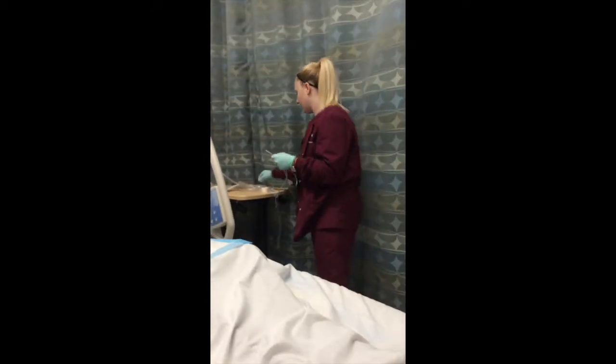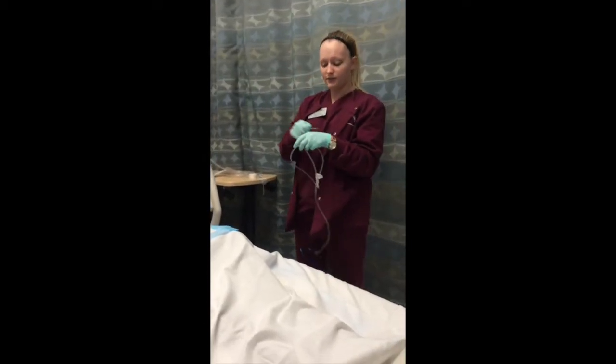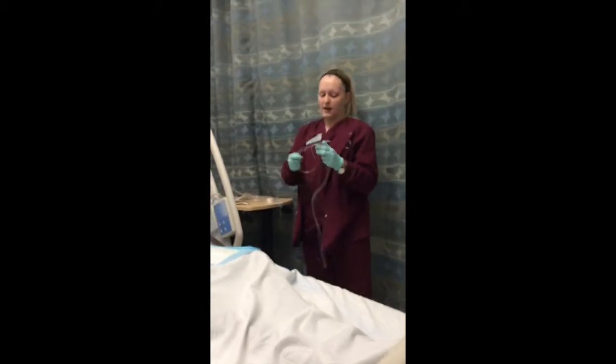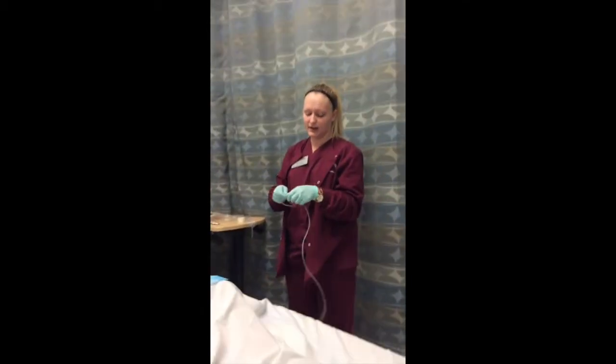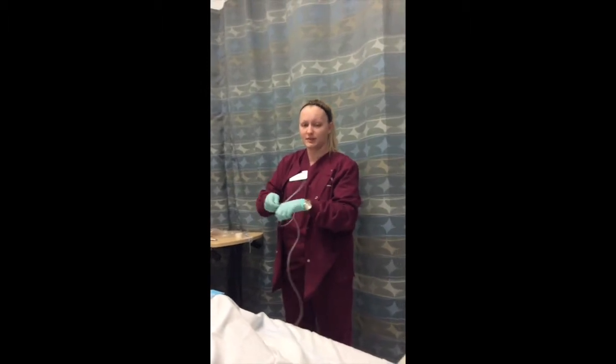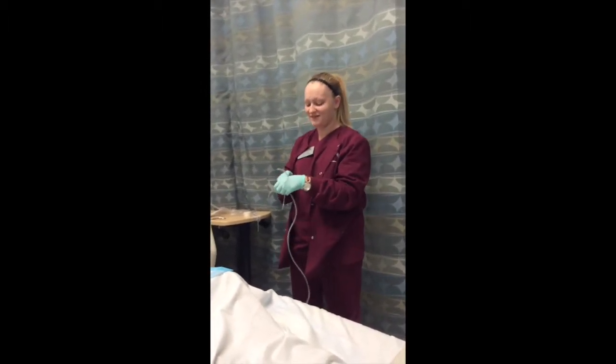Now I'm going to go ahead and get my lubrication and put it on my glove, really good, lots and lots of it. I'm going to get this real lubricated. I don't want to use this sparingly. I want to get lots on there because it's an uncomfortable procedure for the patient.